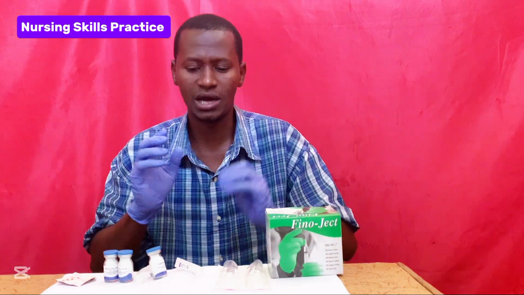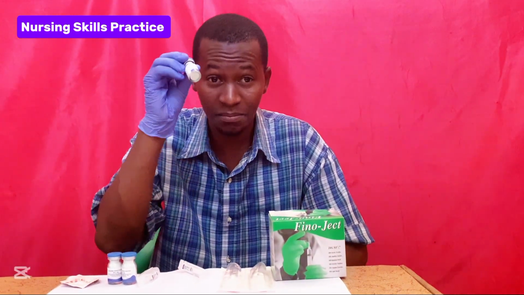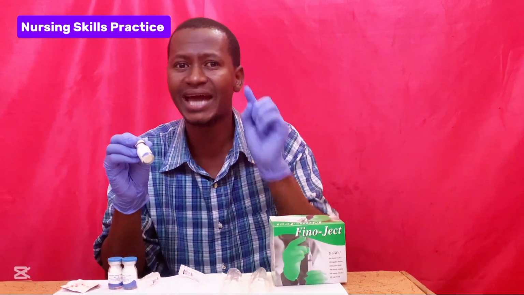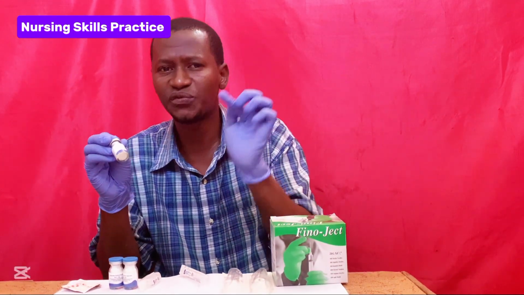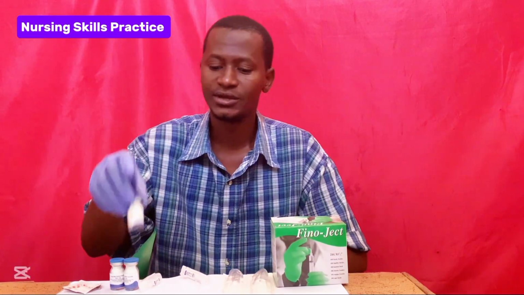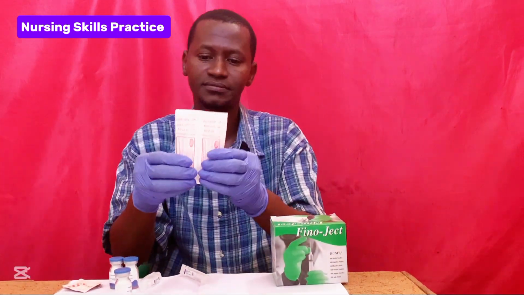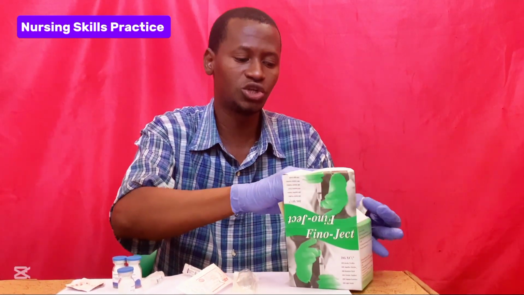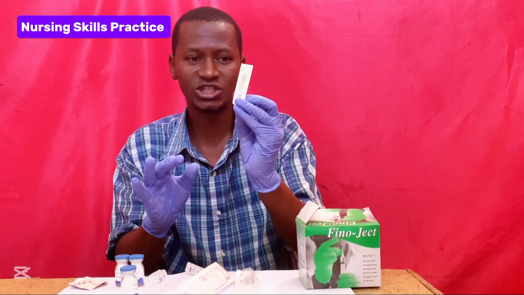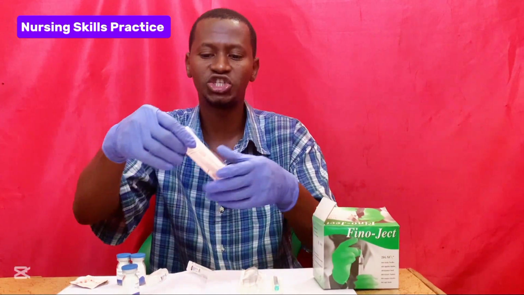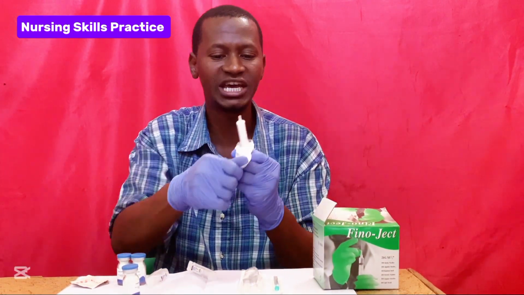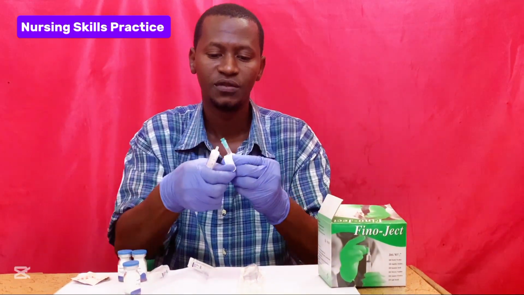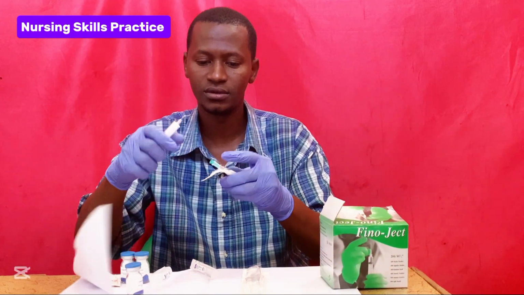Okay, let us start now. For the 250 milligram powder for injection, you can prepare by adding 2.4 ml of sterile water for injection. So what you do, you get the syringe together with the 21 gauge needle. You remove the syringe from the manufacturer's packaging, you get the needle, then you attach it to the syringe.